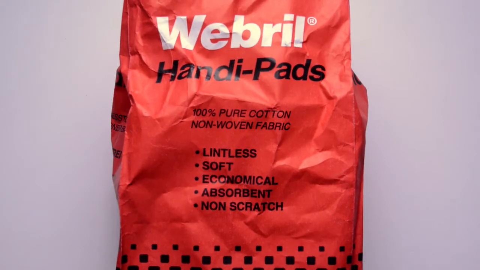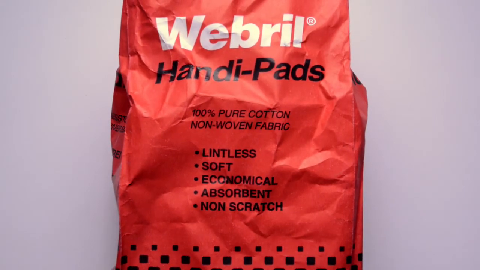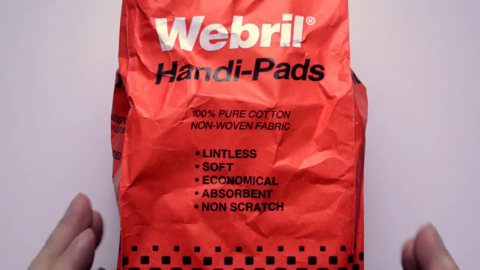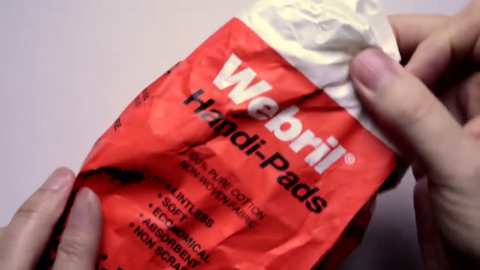So, some tools. Okay, this is a Weeble handy pad. These are, I think, technically the lithographer's pads, but they're just all around great product. I've never found a better substitute. So let's see what one of these looks like.